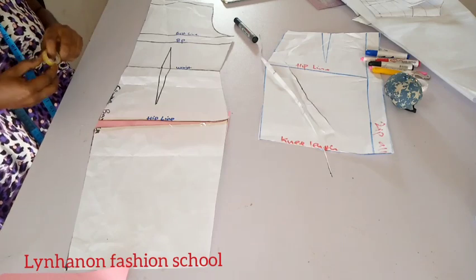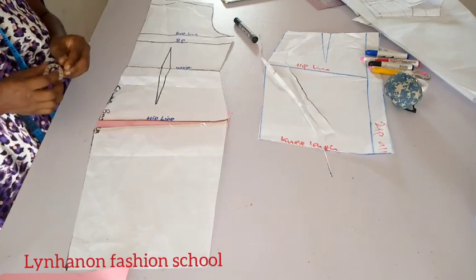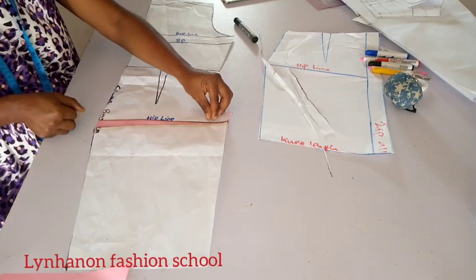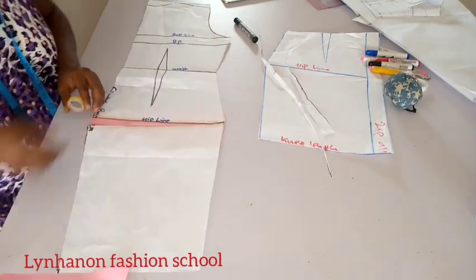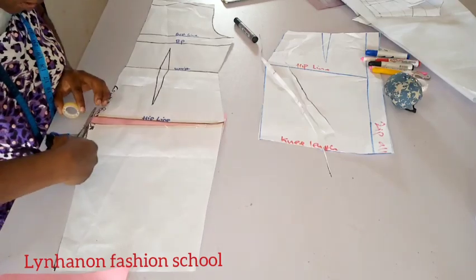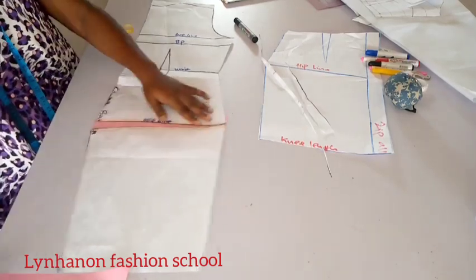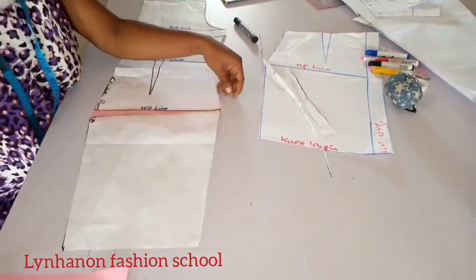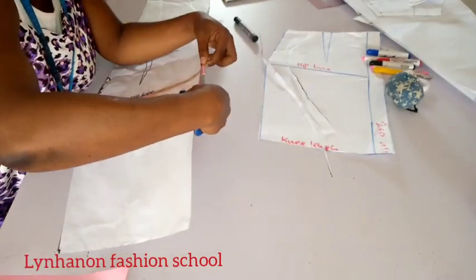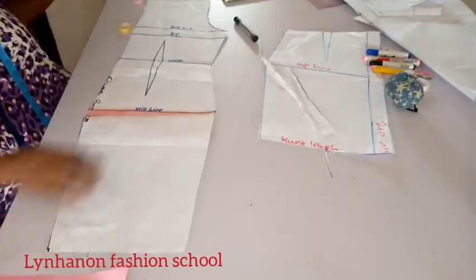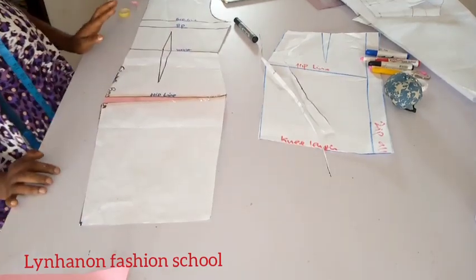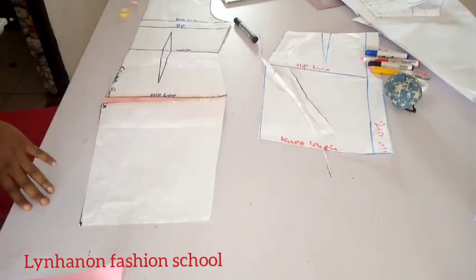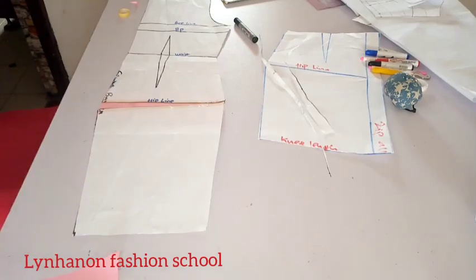So this is exactly what you do when you want to give your client a butt lift, guys. I just lifted the butt with 0.5 inch. This is to create more room around the butt area, to lift up that butt, to give it a rounded shape, like a false bum, or you can also call it a bum illusion technique. Guys, we have just succeeded in giving this basic dress a bum illusion technique.